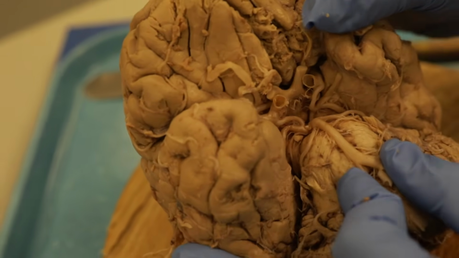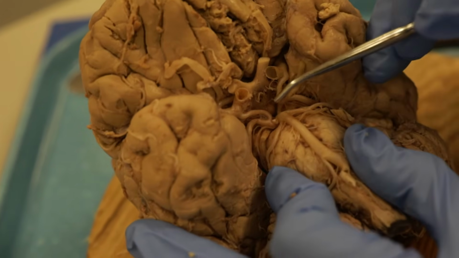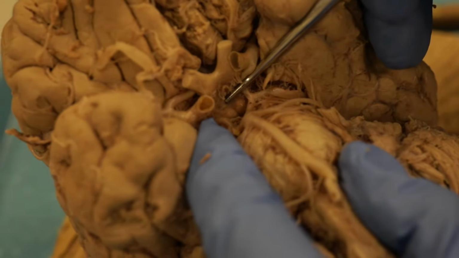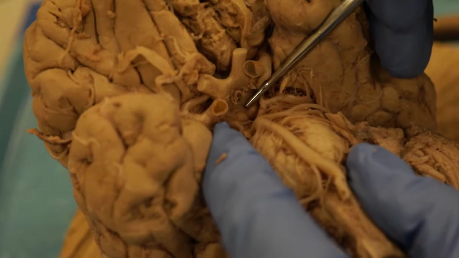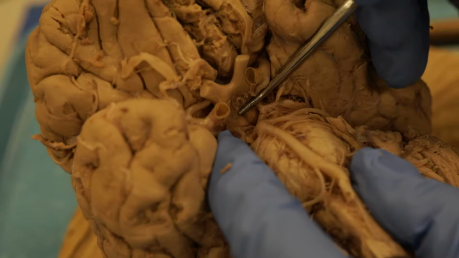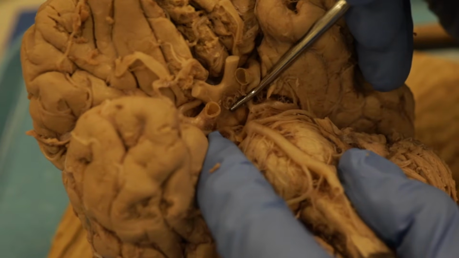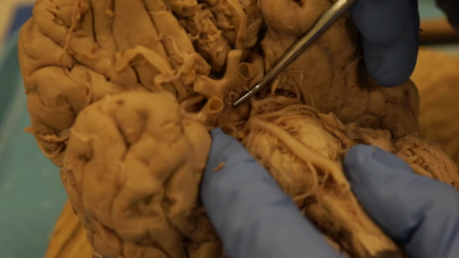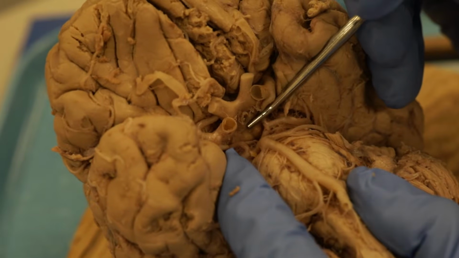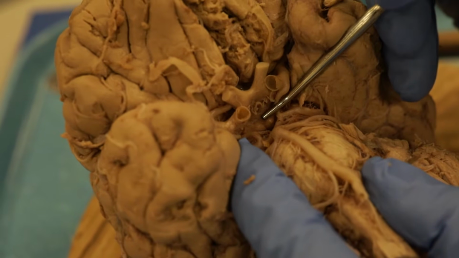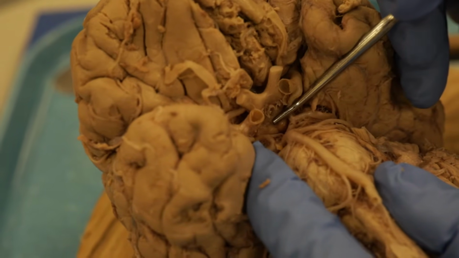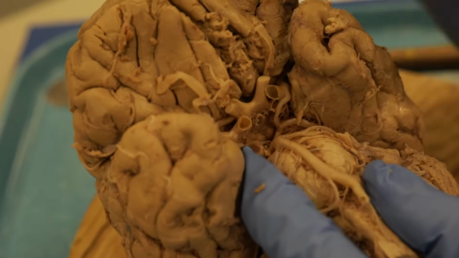The other thing I wanted to point out is, if we can get a look right in here, we see these two kind of rounded bumps right there. Okay, those are the mammillary bodies. Mammillary bodies are part of the hypothalamus. So actually my probe right here is pushing on the hypothalamus. Okay, so the mammillary bodies are kind of the floor of the hypothalamus. Don't get these confused with the superior colliculus and inferior colliculus. Those are also rounded bumps, but they are on the posterior, dorsal surface of the midbrain, or just above the midbrain.